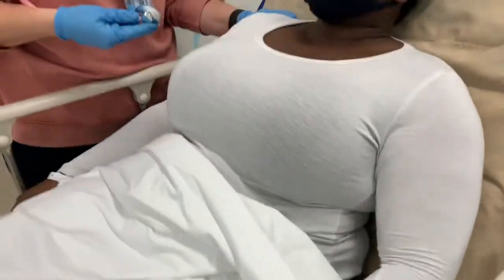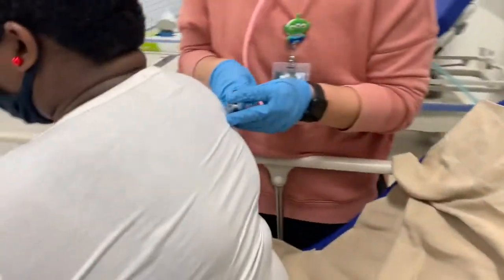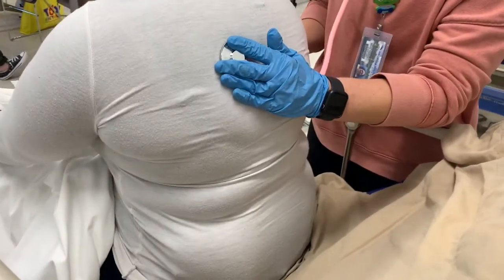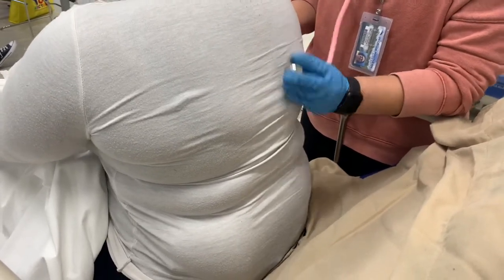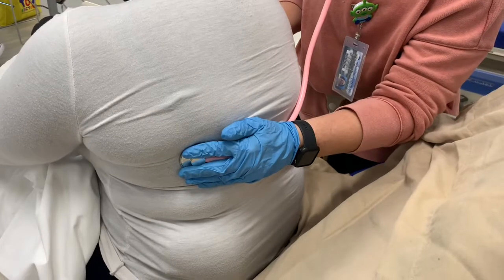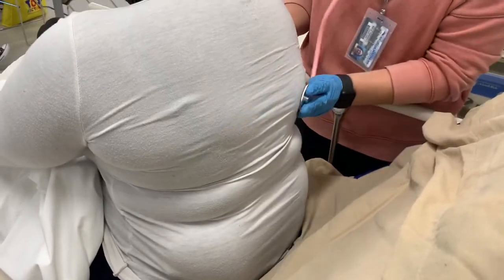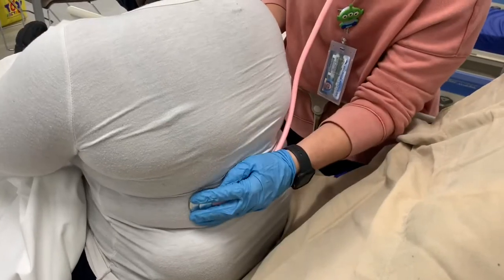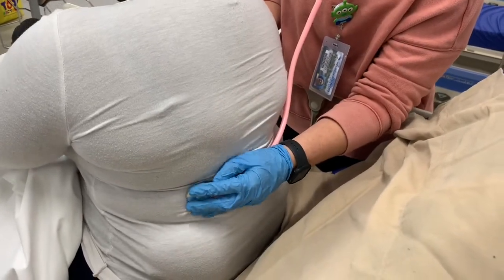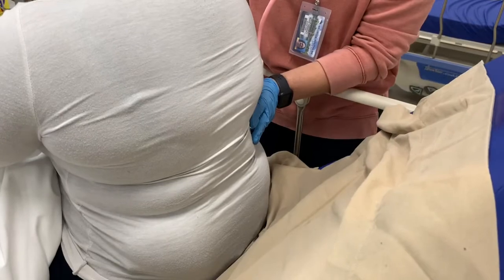Can you sit up for me? I'm gonna do your back, okay? Be sure to use the same method while auscultating the anterior, lateral, and posterior chest. Patients who are critically ill may not be able to do all of the points of sound, so you know, start where they are able. Okay, and one more time.